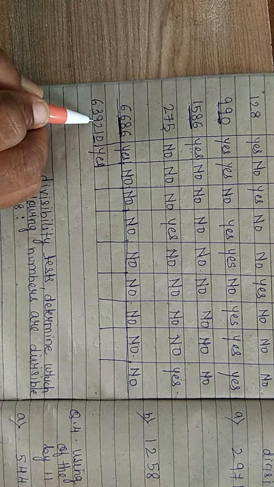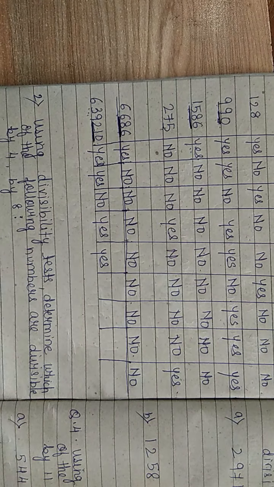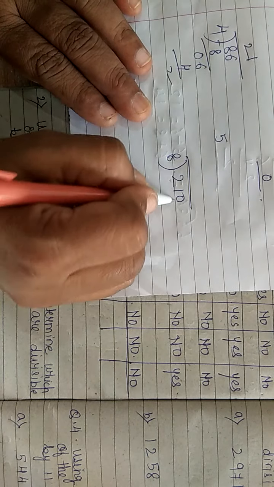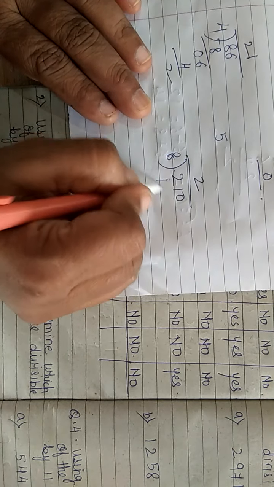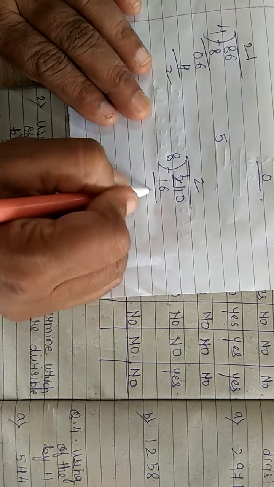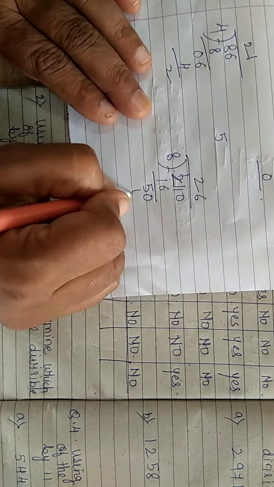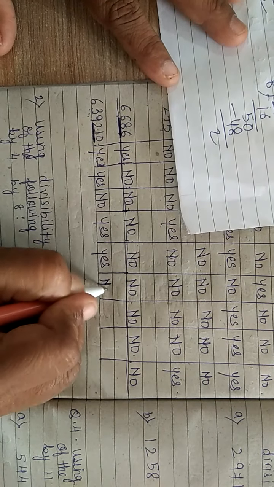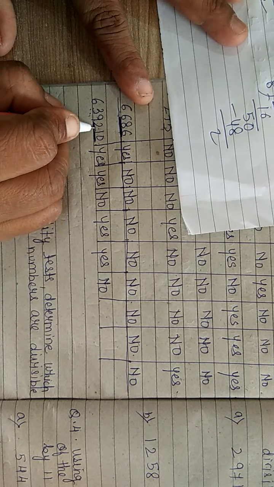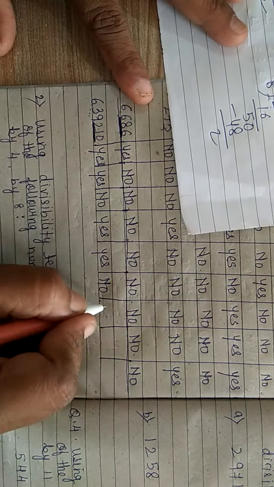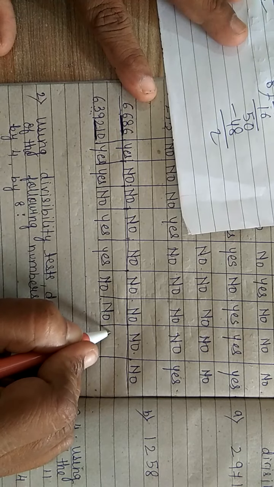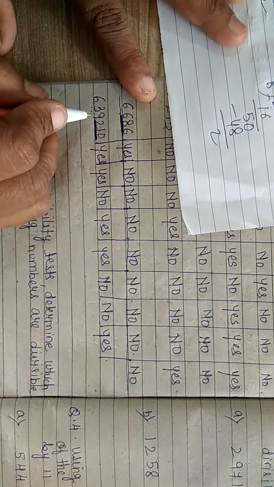8. Let's see children whether it is divisible by 8. For 8, what is the divisibility test? We have to divide 210 by 8. Now children, if you divide this 210 by 8, 2 eights are 16, subtract, then bring down, 6 eights are 48. Again 2 is the remainder. So this is not completely divisible. So here I will write no. Now children, let's see. Here the sum was 21. So it will not be divisible by 9 also. Yes, it is divisible by 10 because 0 is there in the unit place.